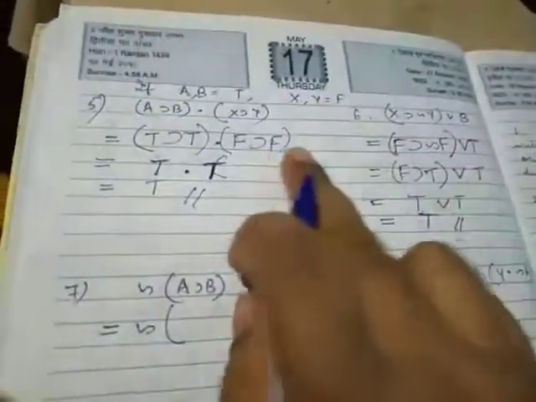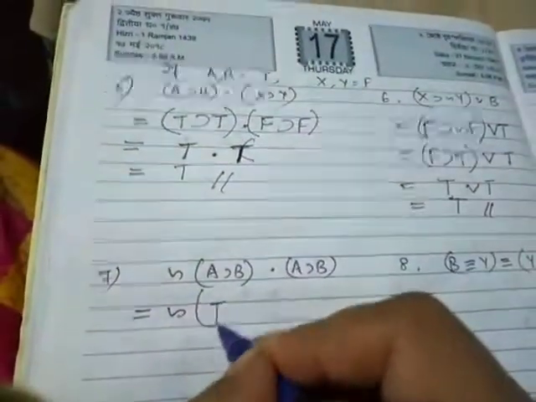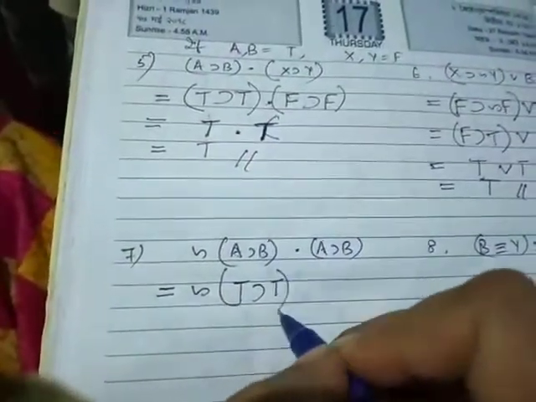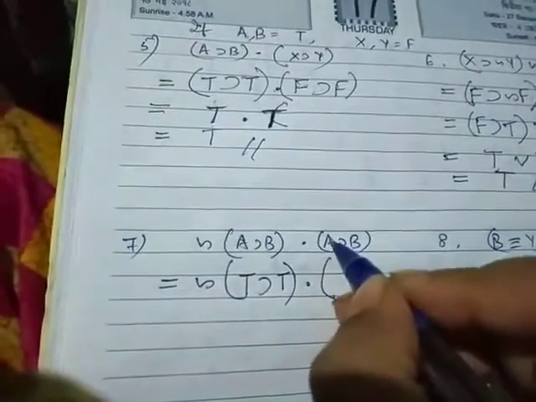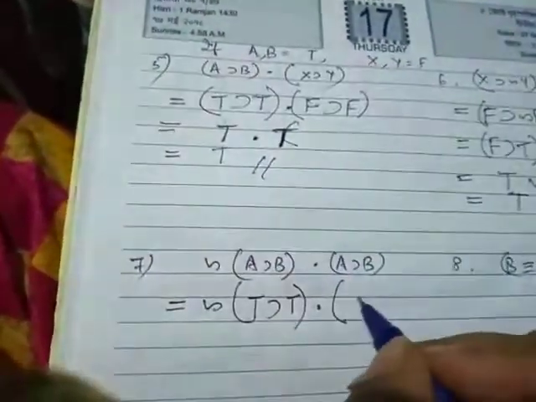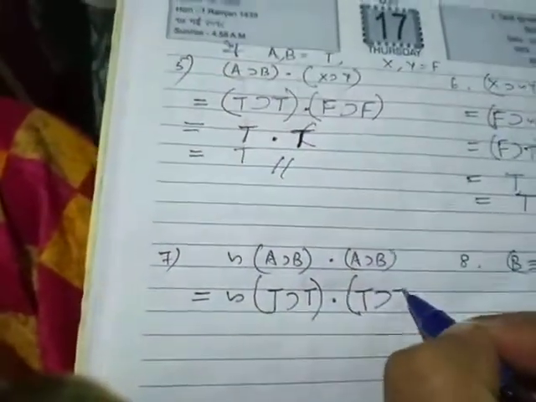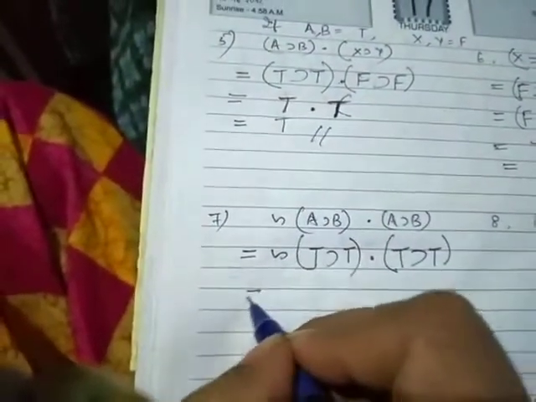Curl, then bracket, then a. A means true. Then horseshoe, then b. B means true. Then dot, then bracket, again a. A is true. Again horseshoe, and then b. B is true. Now I will let the curl be there.